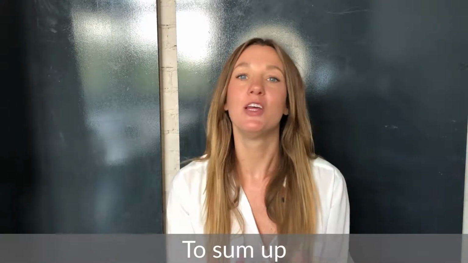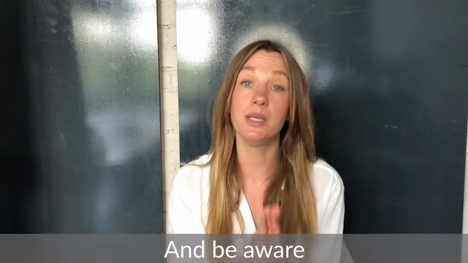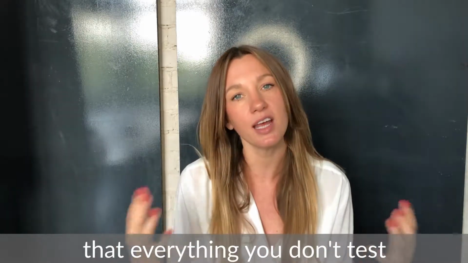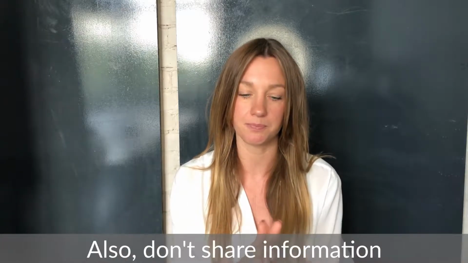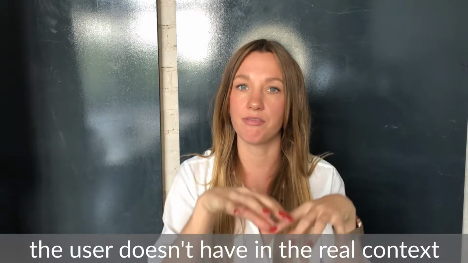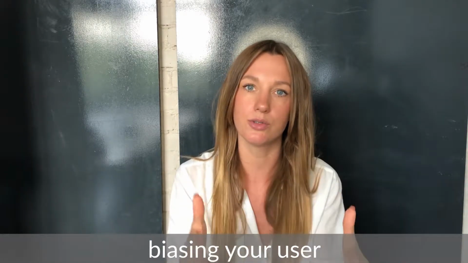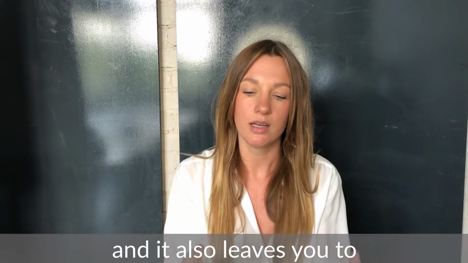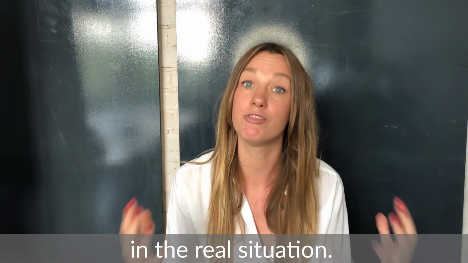To sum up, know what you want to test and set up the right task for it. And be aware that everything you don't test leaves you in a blind spot, which increases the risk for failure. Also, don't share information the user doesn't have in the real context, because that leads to biasing your user, and it also leaves you not spotting problems that the user would have in the real situation.